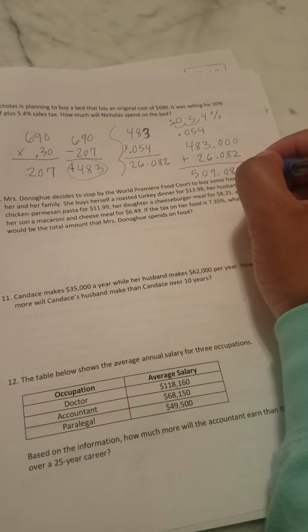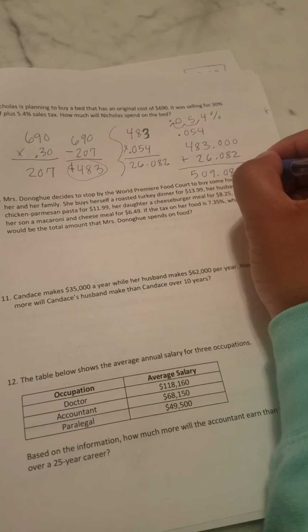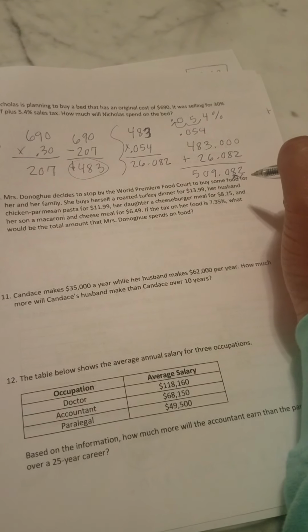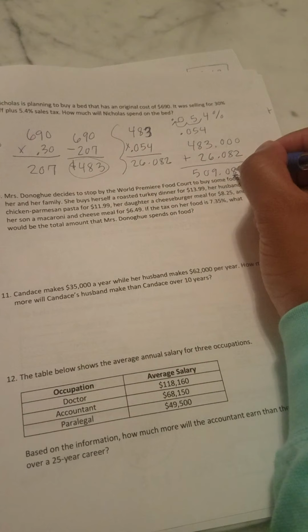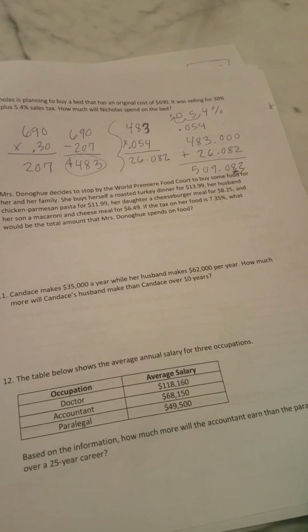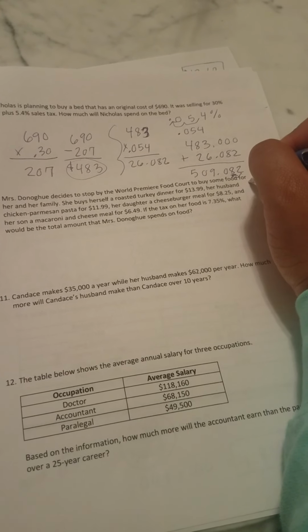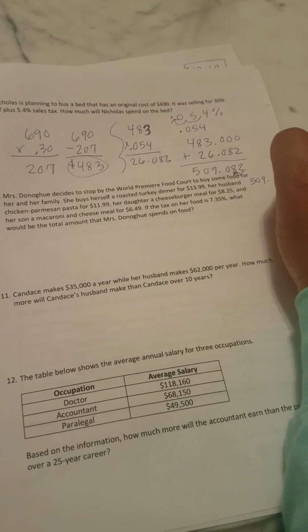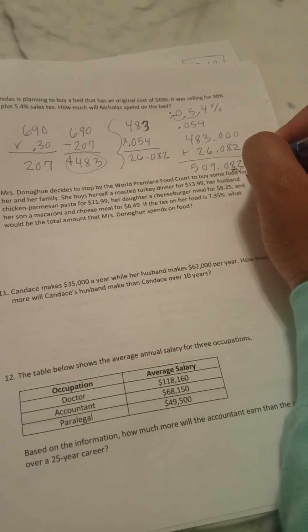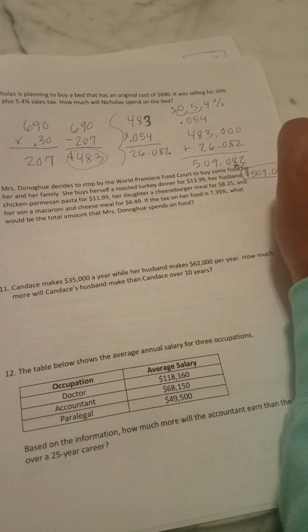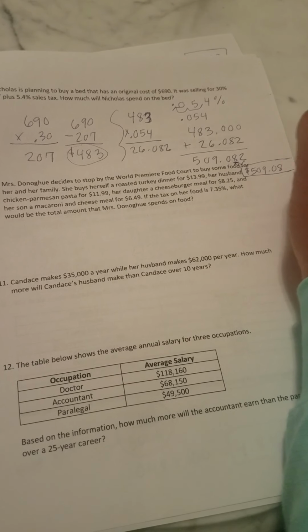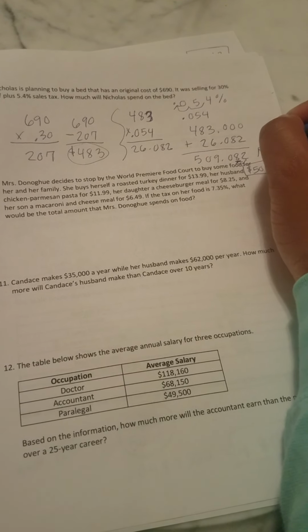And again, since we're talking about money, we can only have two numbers behind our decimal, so we're rounding to the nearest hundredth, which is your 8. Well, the 2 is not big enough to change this into a 9, so the 8 is going to stay the same. So your answer is going to be, and I'll write it right here, $509.08. Okay, and that's for this question.